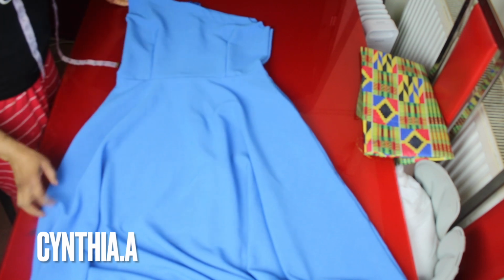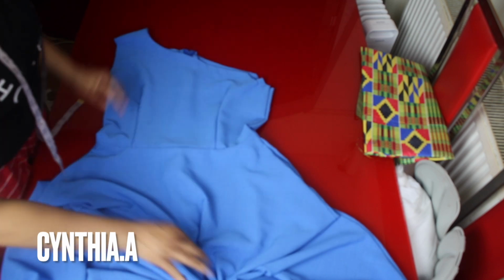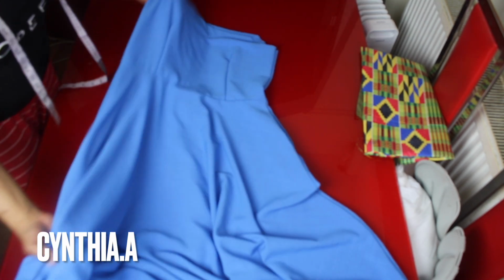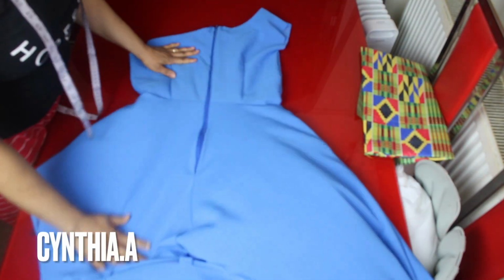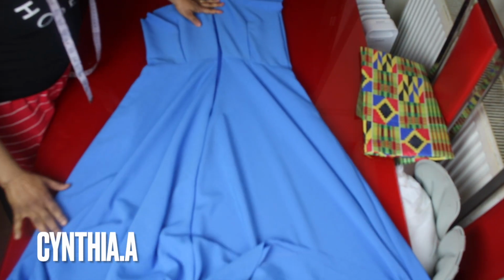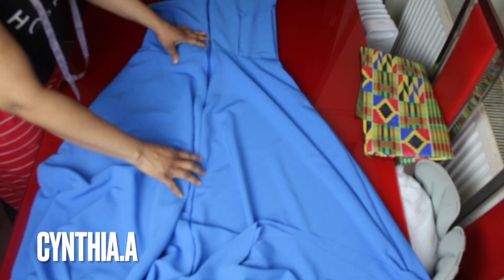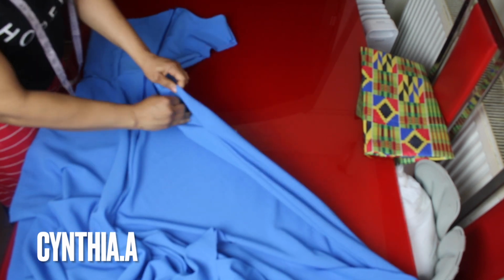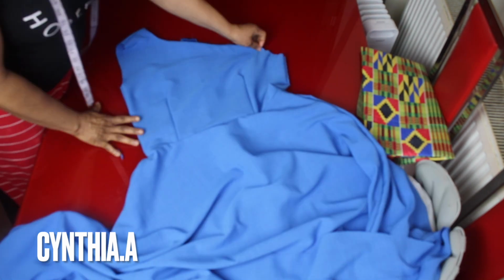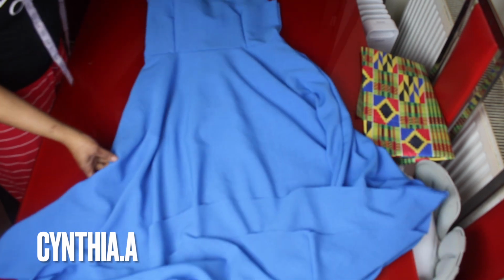So guys, I'm done joining the front and the back together. This is the shoulder. This is the front. This is the back. I've also attached the zip. Cut out normal sleeve already.